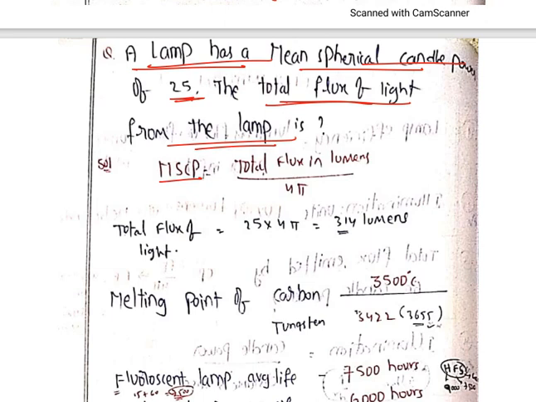What you have to calculate is the total flux of light. So what will you get? MSCP into 4 pi. The MSCP is 25. So 25 into 4 pi. Just multiply these two. 25 into 4 pi, that is 314 lumens you are getting. So this one is also important.